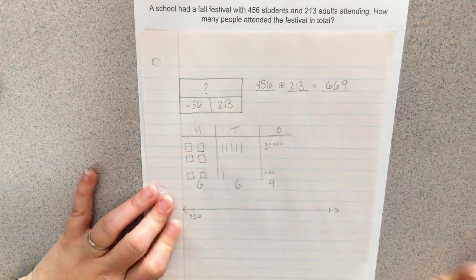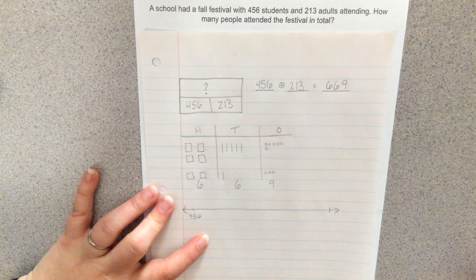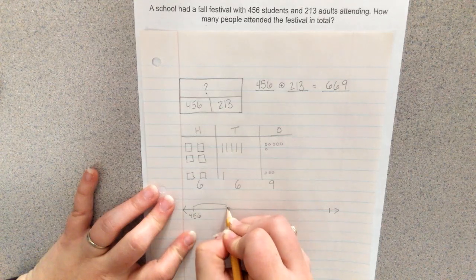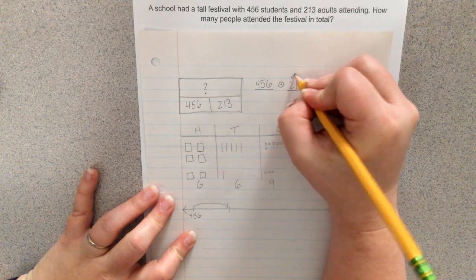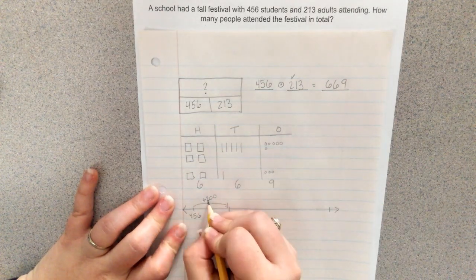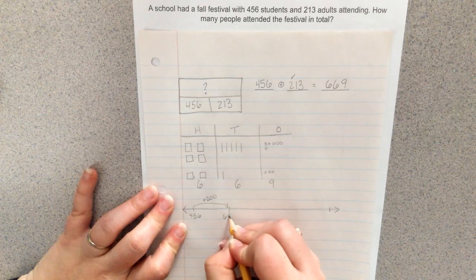Now I'm going to go ahead and check myself using my number line. My biggest number first. And then we add by each place value. I'll give you a minute so you can start working on it before I show you. So starting with the hundreds place, I see I need 200. So I'm going to check it off and I'm going to come down here and write 200. Well, 400 plus 200 leaves me with 656.